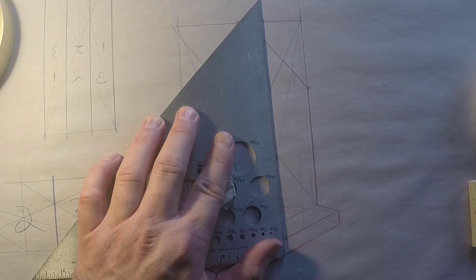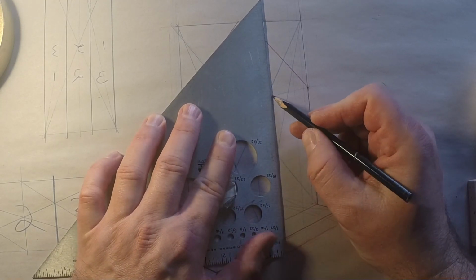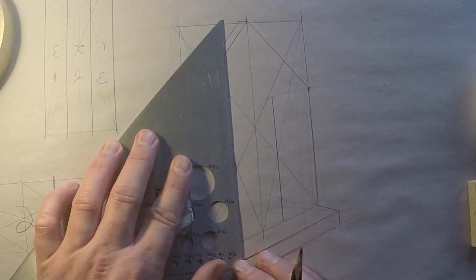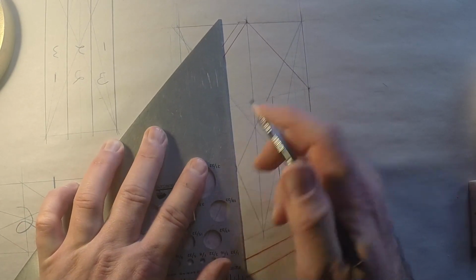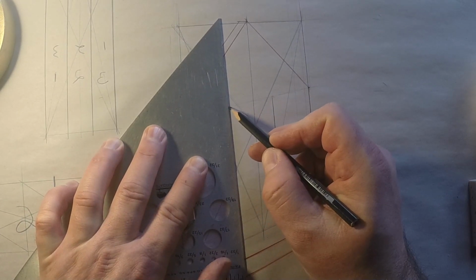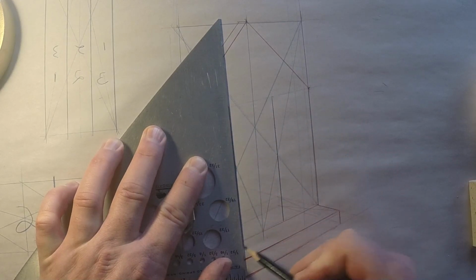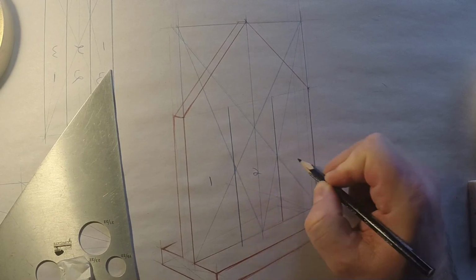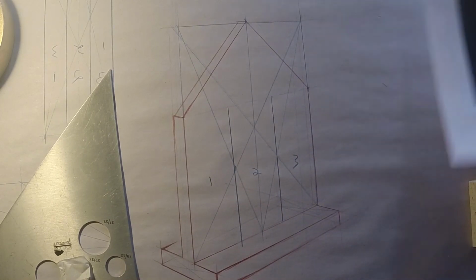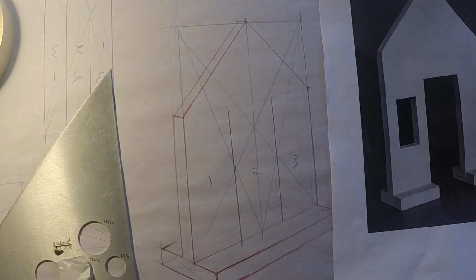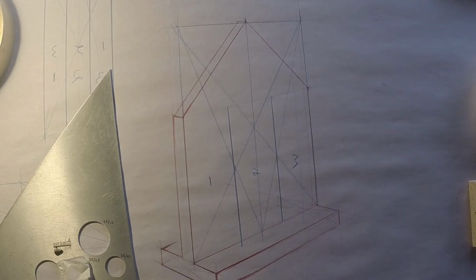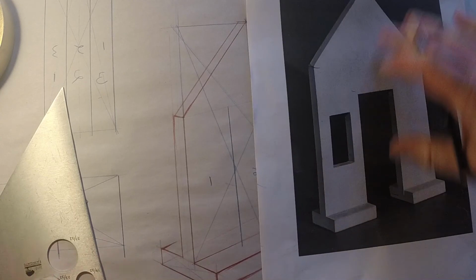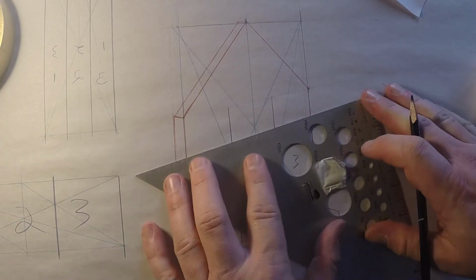So, verticals, as you know, remain vertical. 1, 2, 3. We found our doorway. Now our doorway doesn't extend all the way up to these corners, so we're about here.